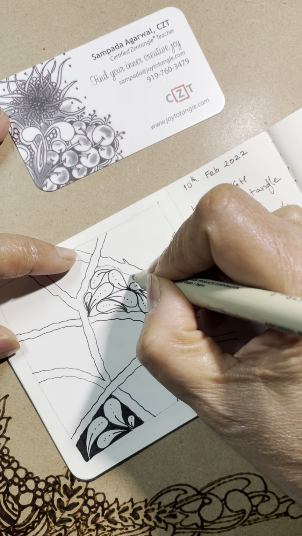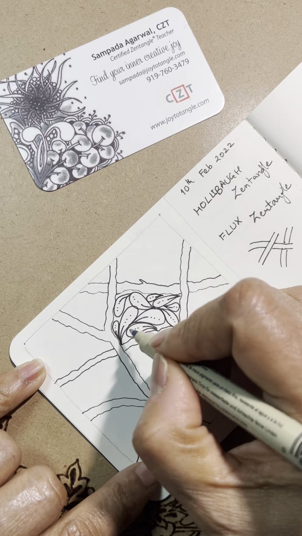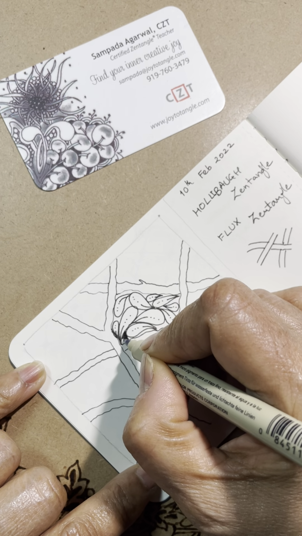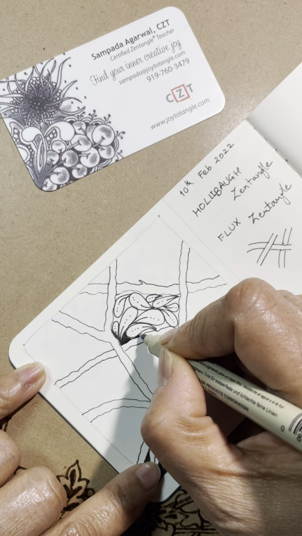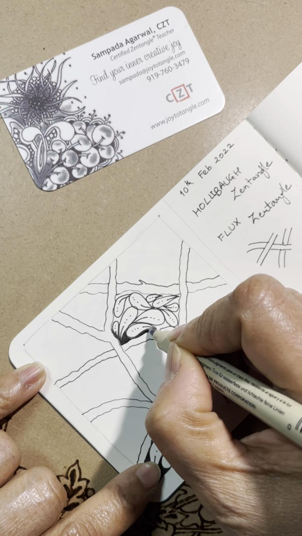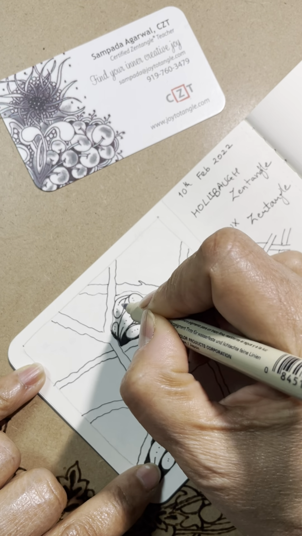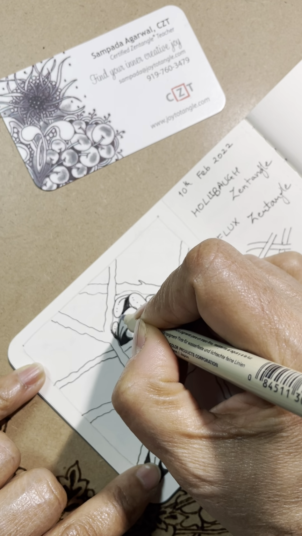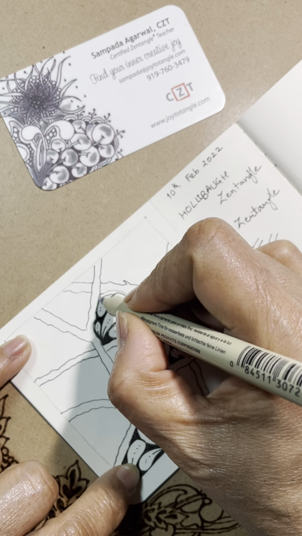like so. It's up to you how you want to go about it. Do you want to have them all go in one direction, or do you want them to go any which way? So this is one way you can juxtapose Hollibaugh and flux.